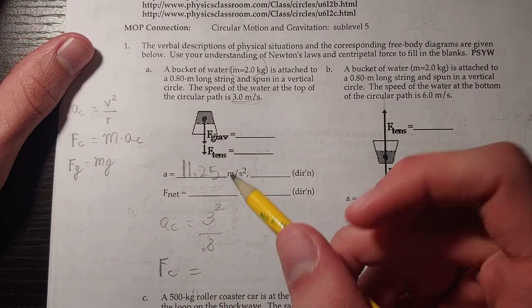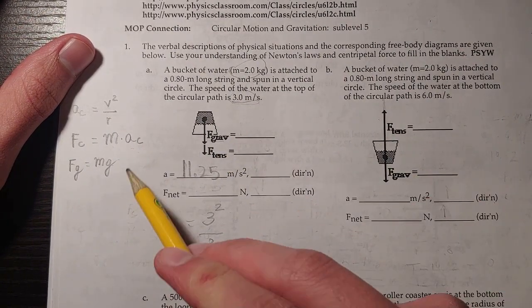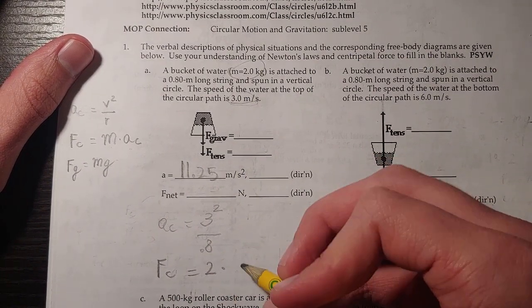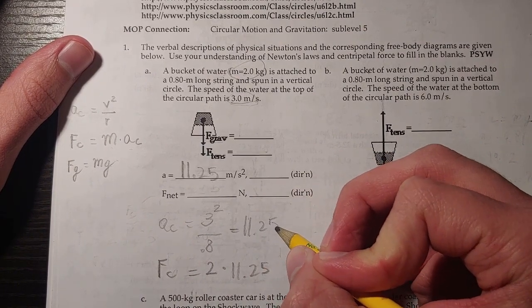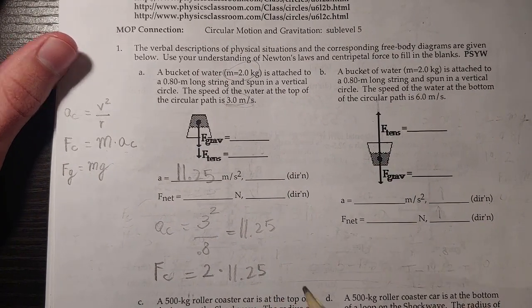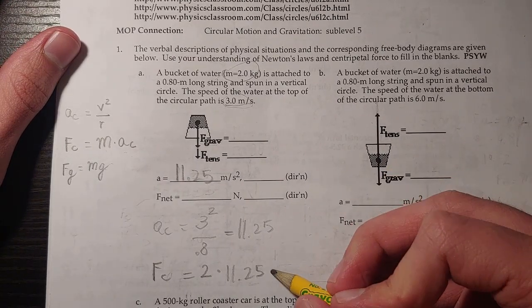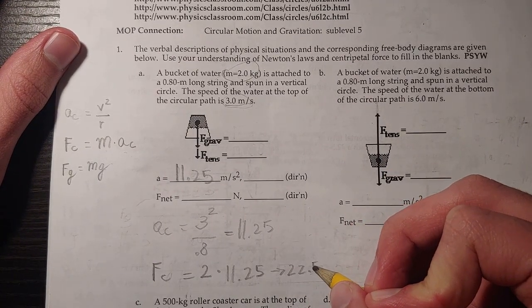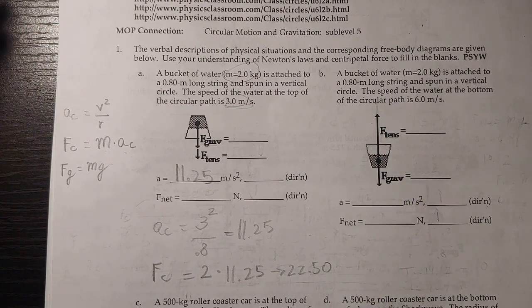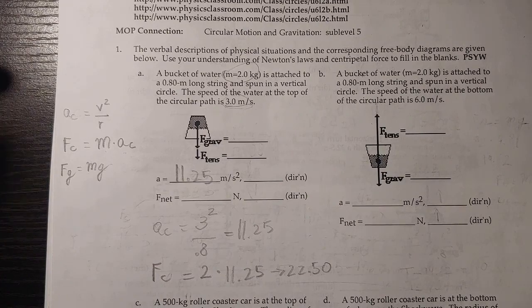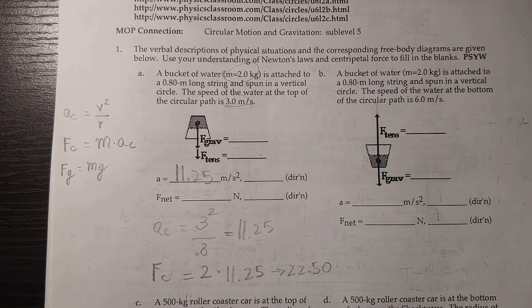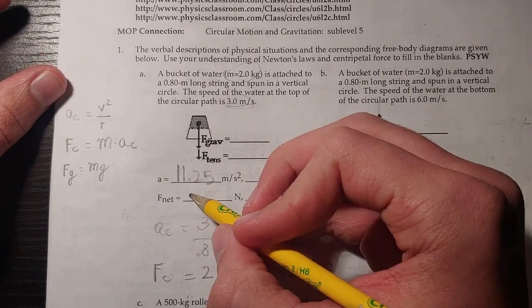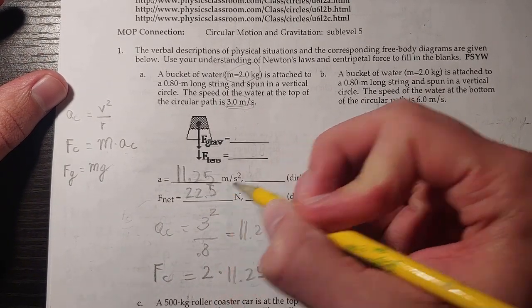The mass of the bucket is 2 kilograms, so 2 times 11.25 gives us 22.50, and that is our centripetal force, which is the same as the net force, because the net force here is going towards the center, and the centripetal force is also going towards the center. So in this kind of problem, these two forces are equal. Let's write this down here, 22.5.